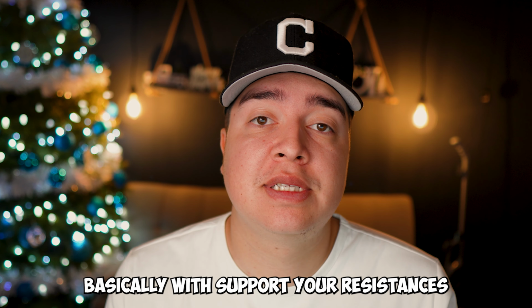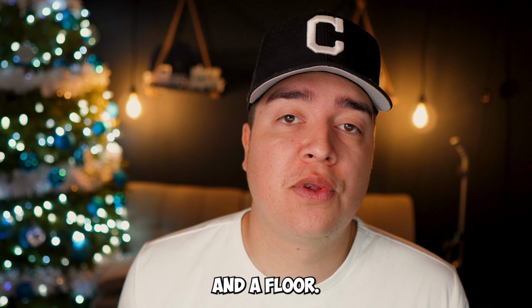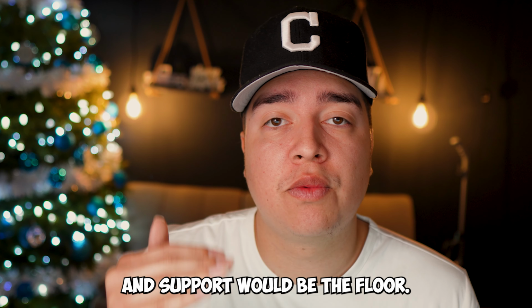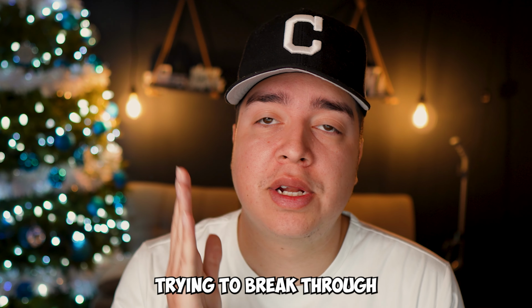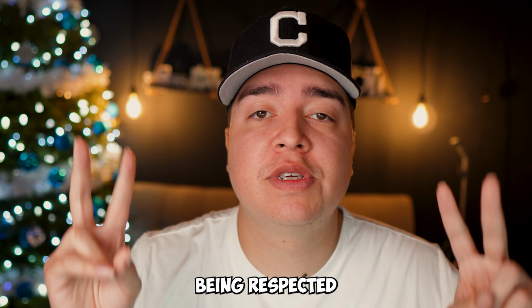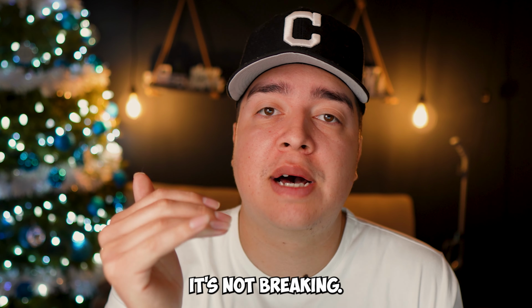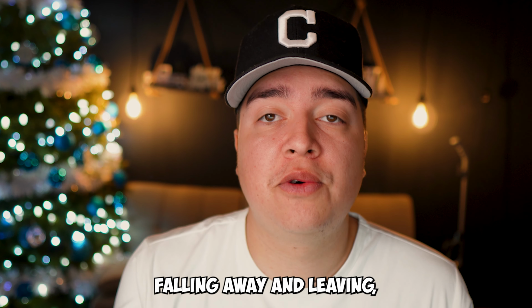Basically what support and resistance is, you could think of it as a roof and a floor. So resistance would be the roof and support would be the floor. Think of it as 2 walls, trying to break through or being respected. Being respected means that it's going to it and it's not breaking it. It's rejecting it, which means it's falling away and leaving wicks.